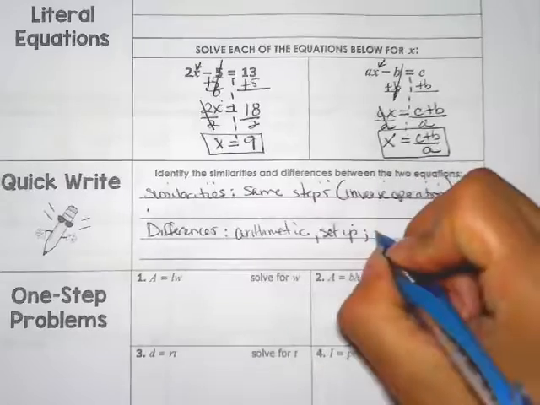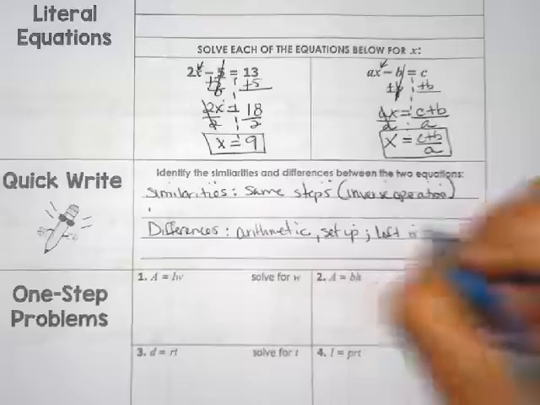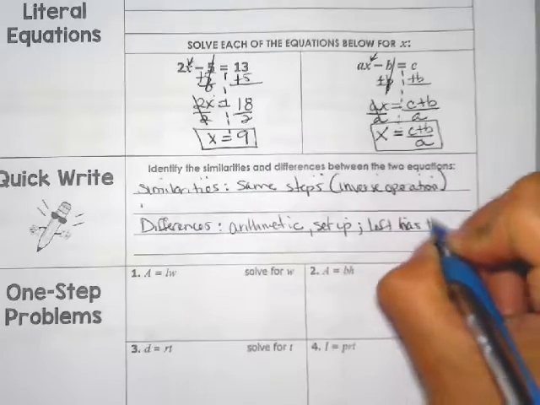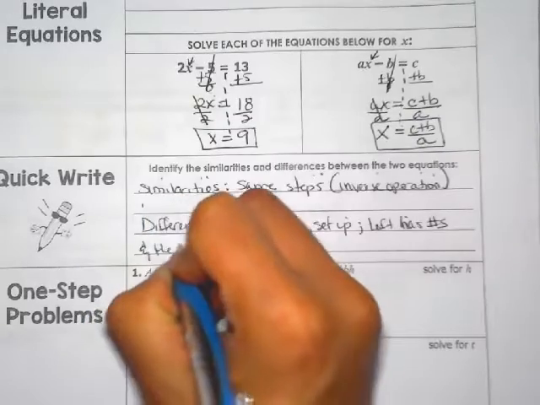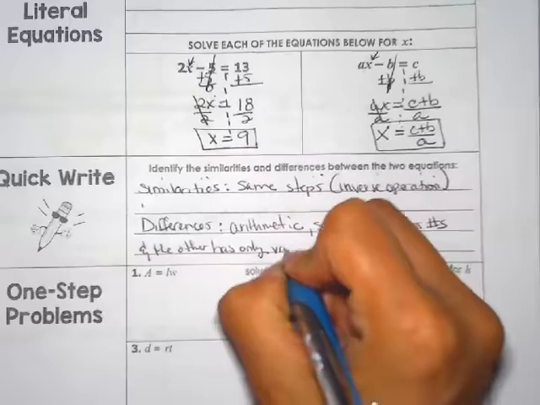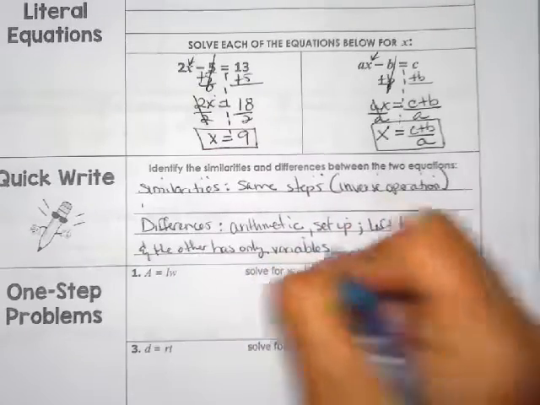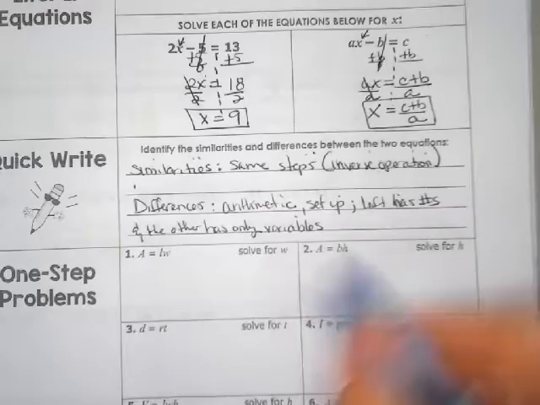Very good. The one on the left has numbers, and the other has only variables or letters, right? That's why in the first one we can do arithmetic, but in the second one all we can do is set it up.